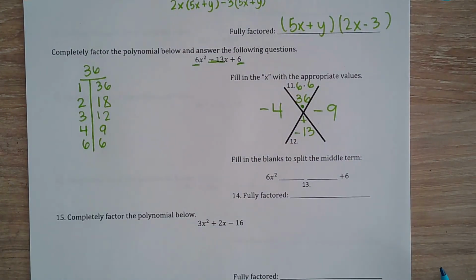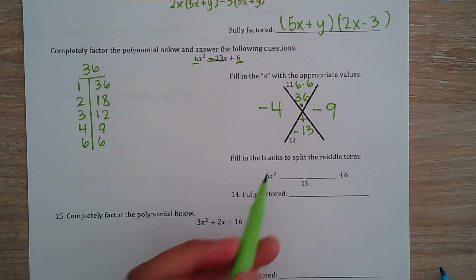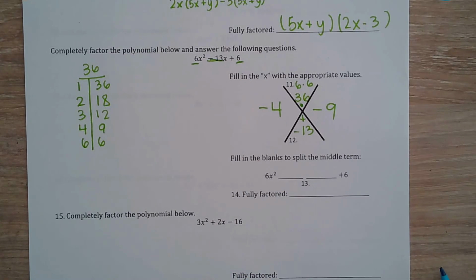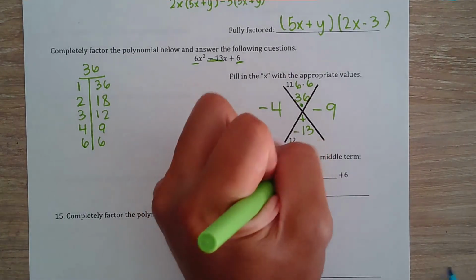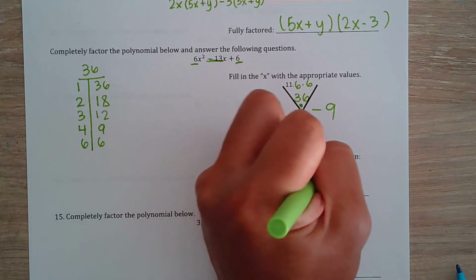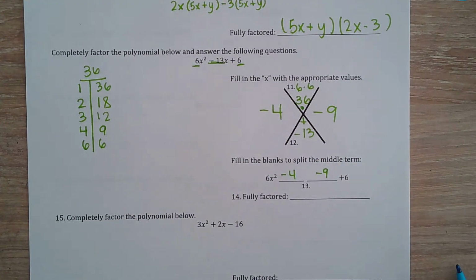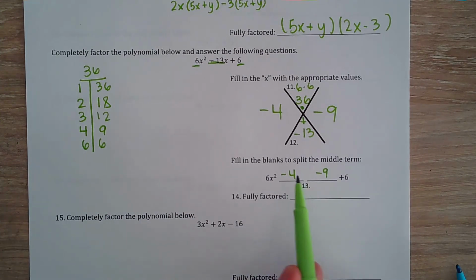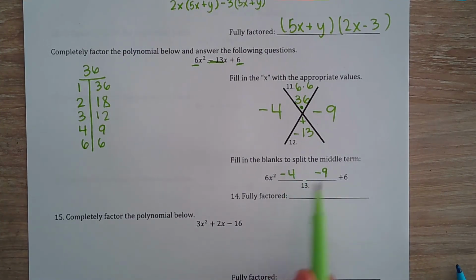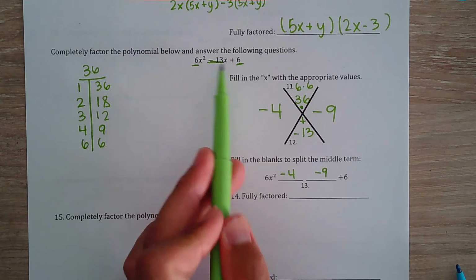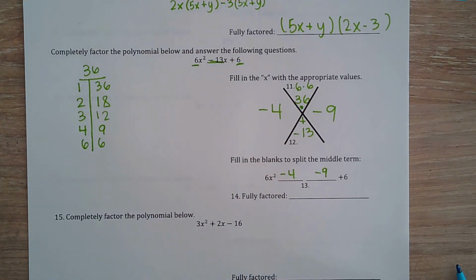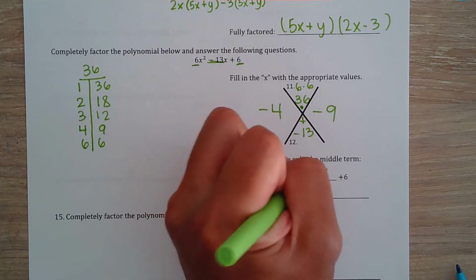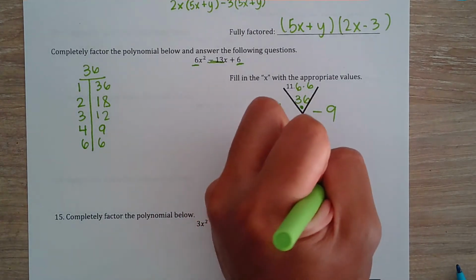All right, the main reason we wanted to try to do that is so we can split that middle term. The biggest mistake I'll see students make is that they only write negative 4 and negative 9 here. The reason that's wrong is because we want to split that middle term. This answer tells me that the middle term is just negative 13. That middle term is negative 13x. So we want negative 4x and negative 9x.